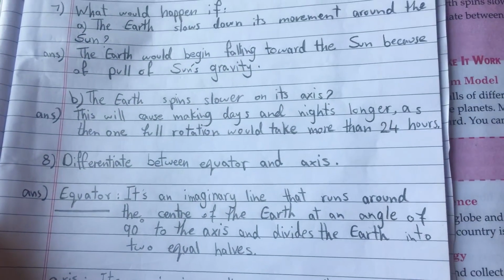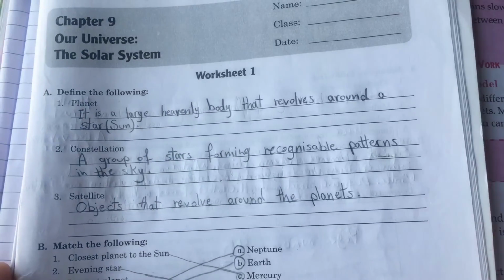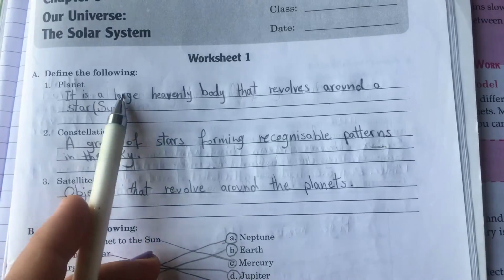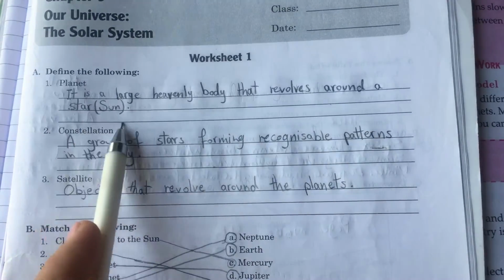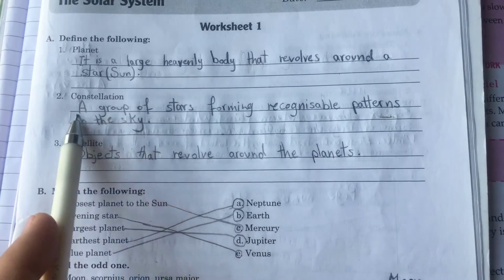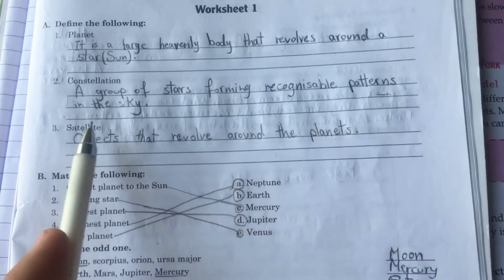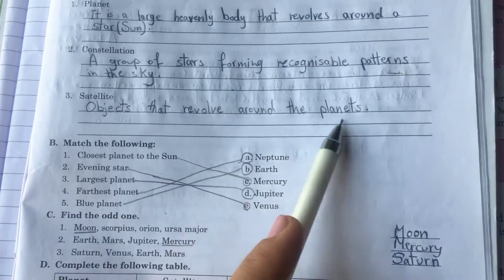Now the worksheets. Worksheet 1 of Chapter 9. Define the following. Planet: it is a large heavenly body that revolves around a star or sun. Constellation: a group of stars forming recognizable patterns in the sky. And satellite: objects that revolve around the planets.